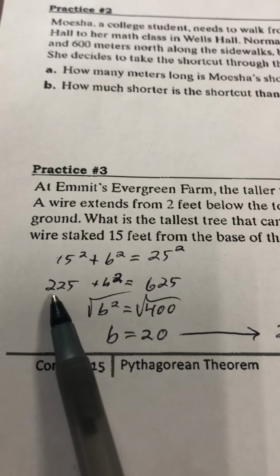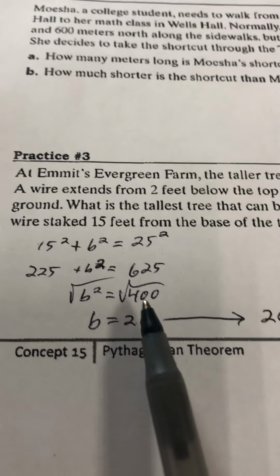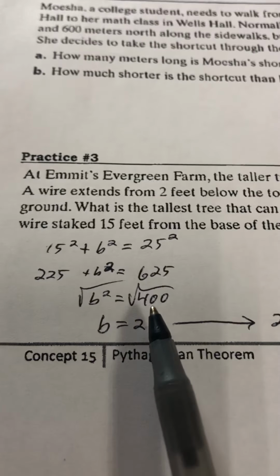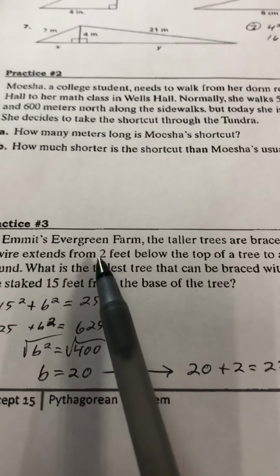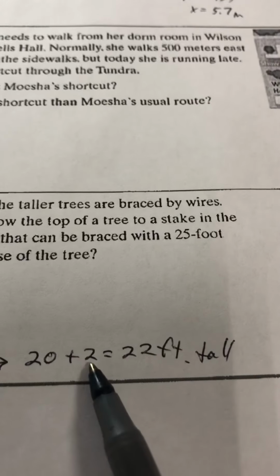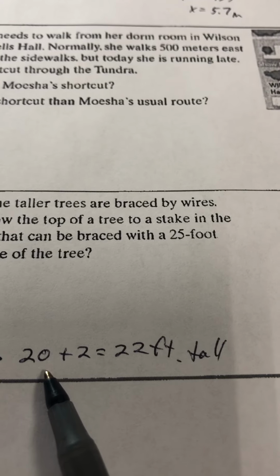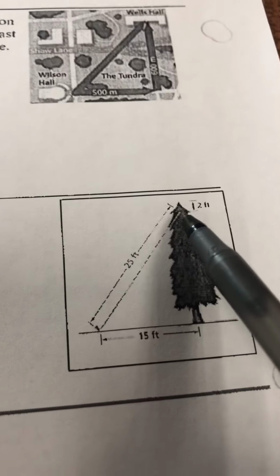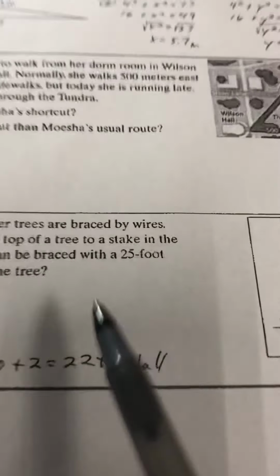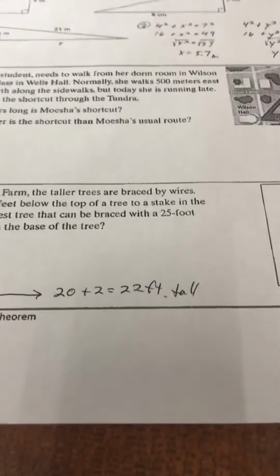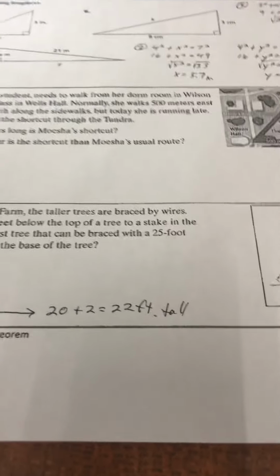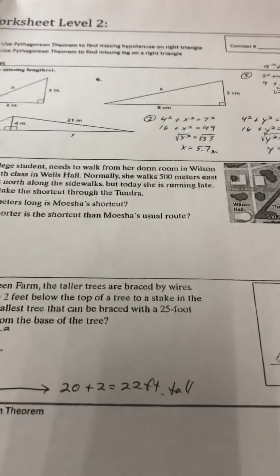So it's 625 minus 225. With those squared, I take the square root of 400 and I get 20. But remember, it's tied 2 feet below the top of the tree. So there's 2 more feet to that tree, besides the 20 feet where it's tied to that wire. So add 2 more feet and you got 22 feet tall for that tree. So don't forget about that last little part. Hopefully this helps, and good luck with the rest.